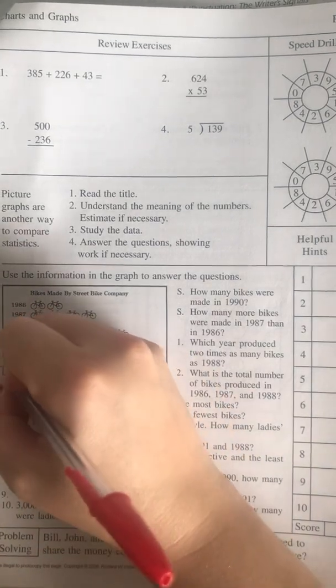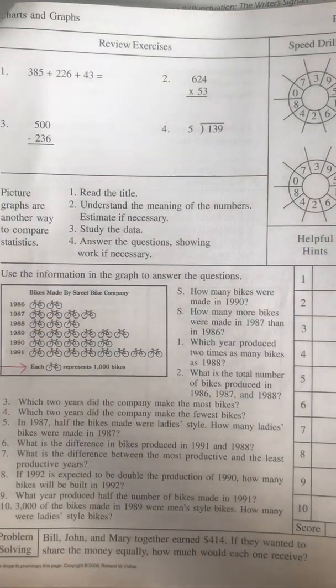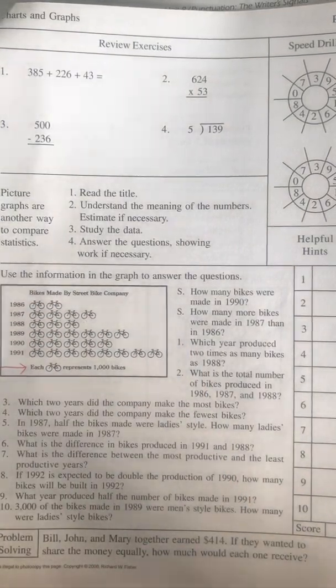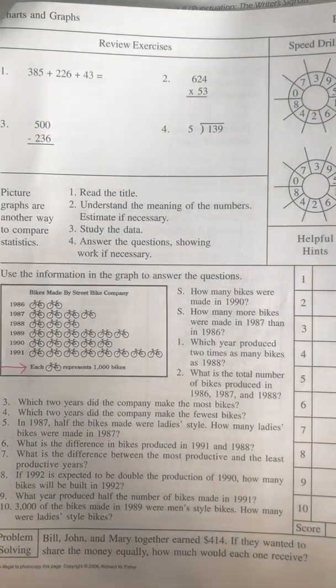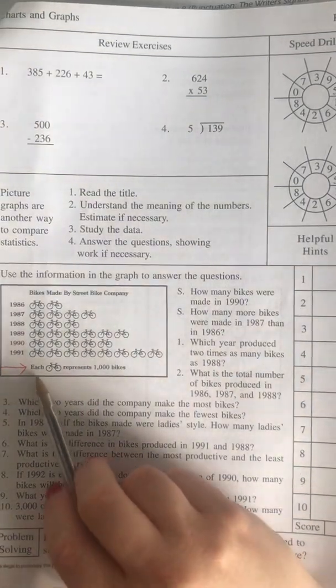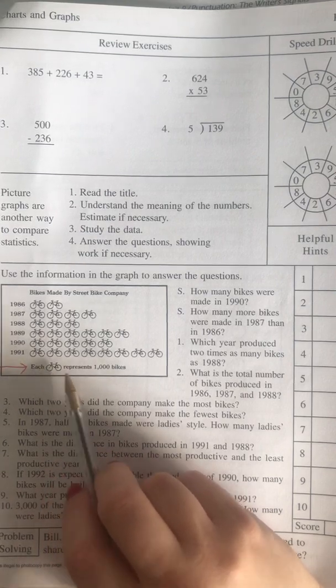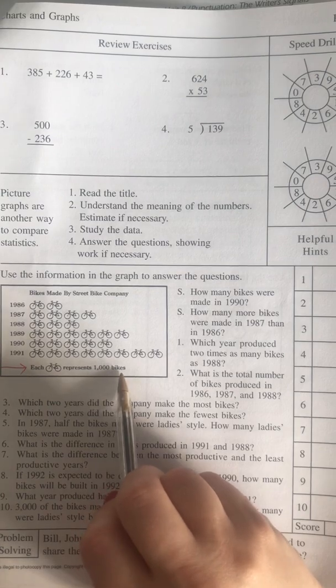And this is why it is very, very important that before you start answering questions on a picture graph or any kind of graph, you look at all of the information on the graph first, and you will understand why. So notice here that it says that each picture of a little bike represents 1,000 bikes.